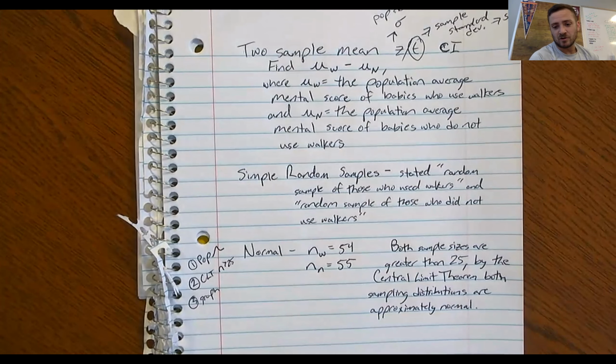All right, so we got to use the central limit theorem. Both our sample sizes were big enough, greater than 25. And since they're both bigger than 25, both our distributions are going to be approximately normal.